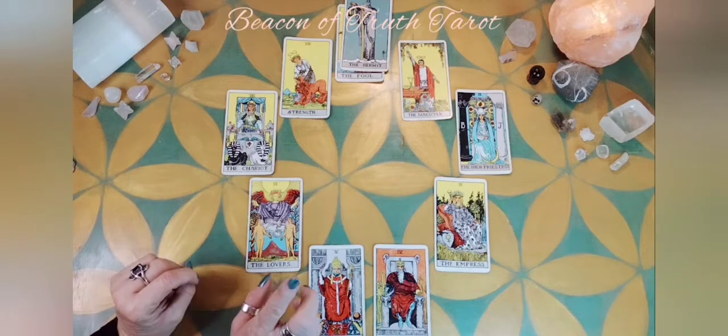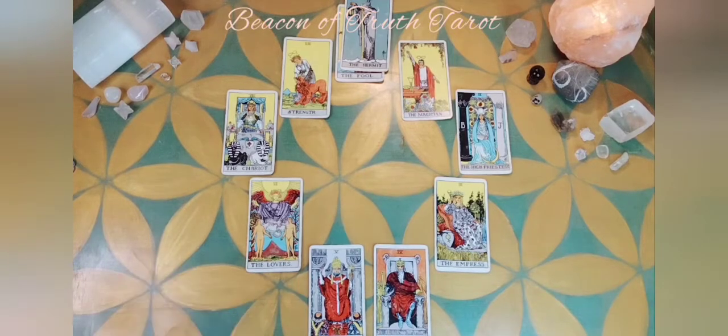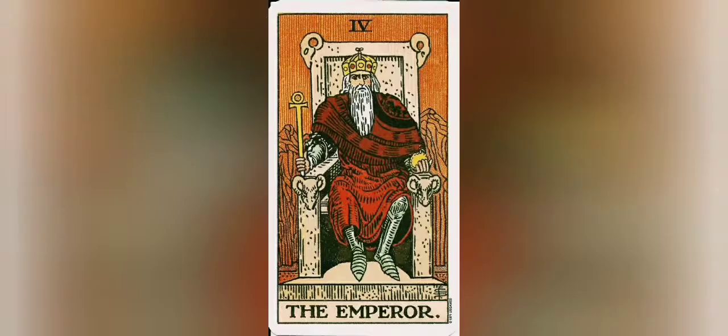According to Vortex Math, the Emperor card falls in the earth plane. Therefore, I say it's an earth sign. I think that the Emperor and the Hierophant are two sides of the same coin. And I think that the Emperor is cardinal Earth, aka Capricorn.